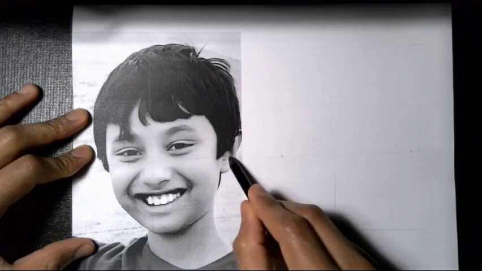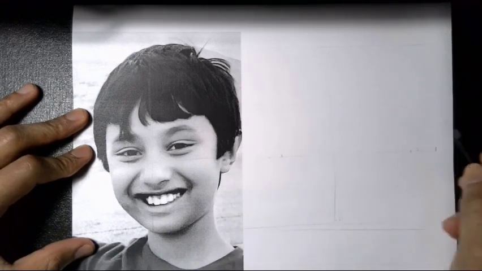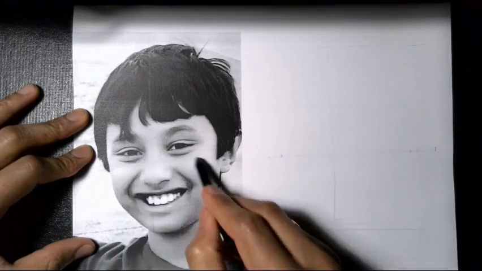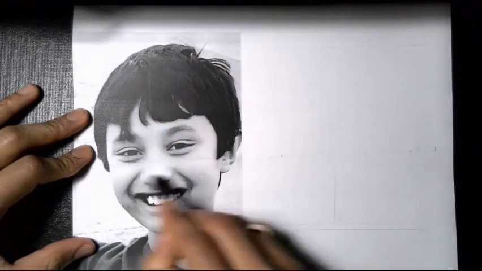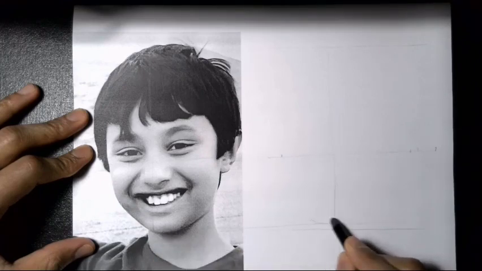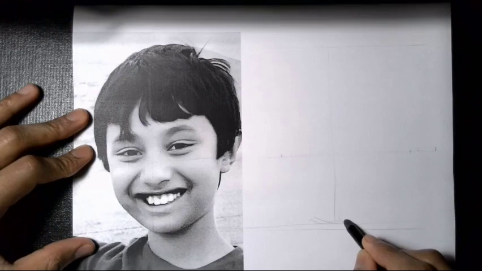Including the ear, it would go about so much. So that's the overall length and width of the face. This was the bottom of the chin right there, come in something like that, go back up.